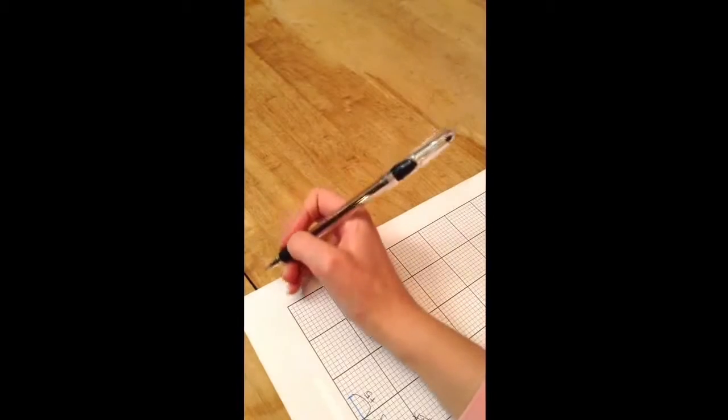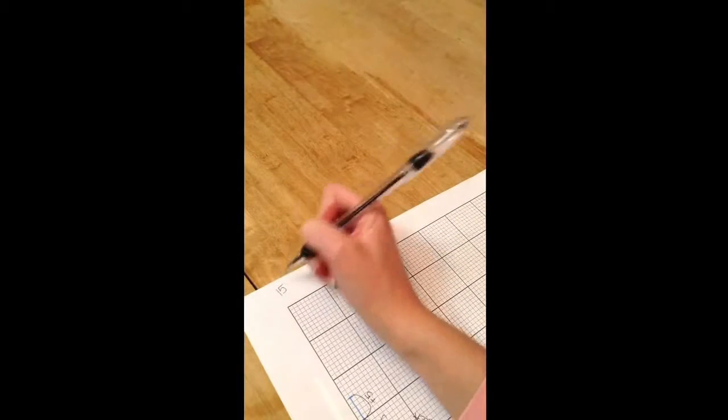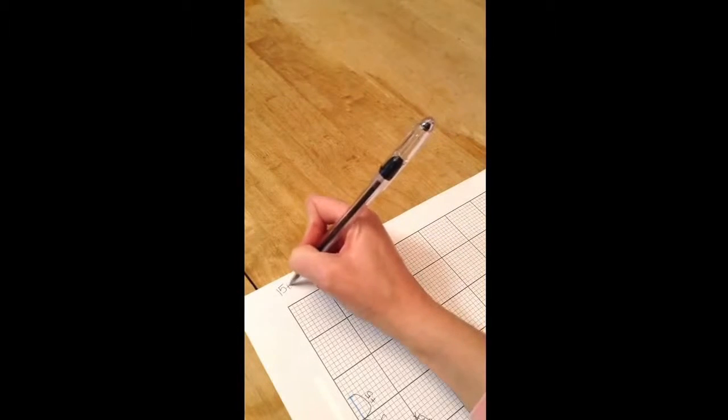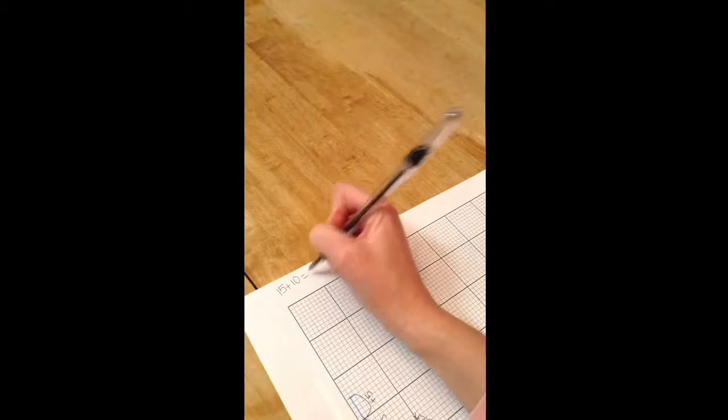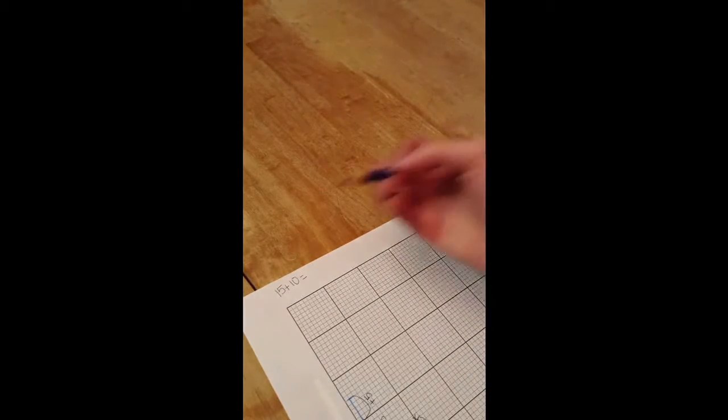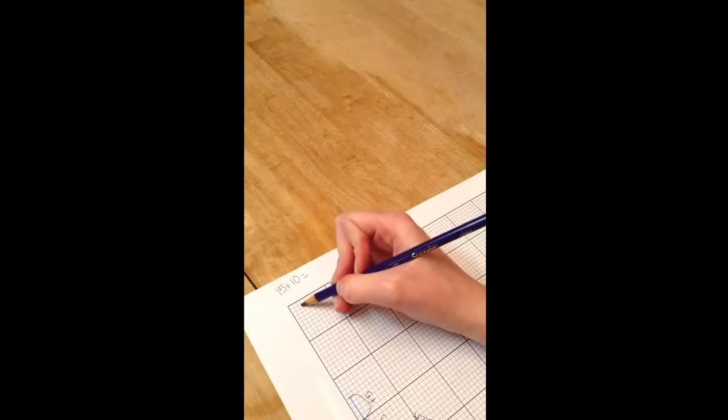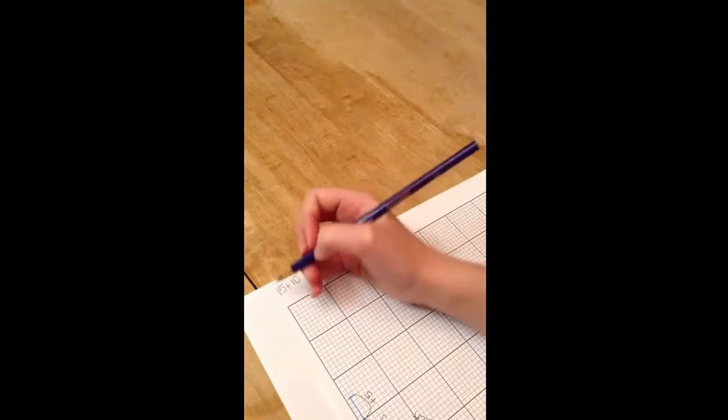Hello, first graders. Today we will be using a linear model to solve our word problem. We have here a base 10 grid paper, and we know that David has 15 army men, and he bought 10 more at the store. We want to know how many he will have. So we know that each square represents 1.